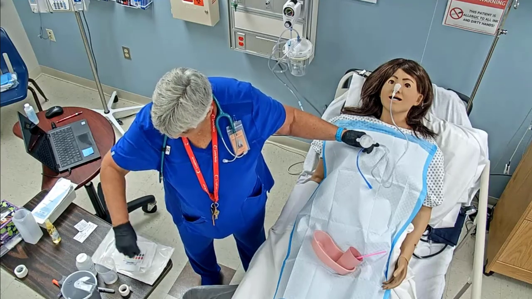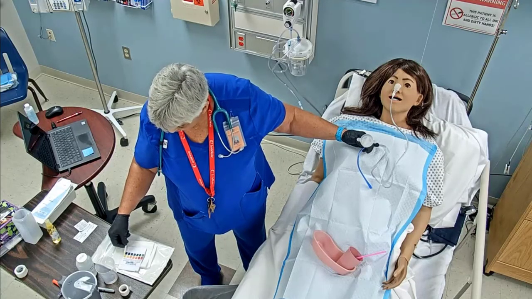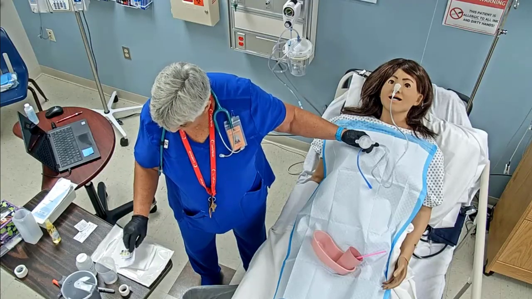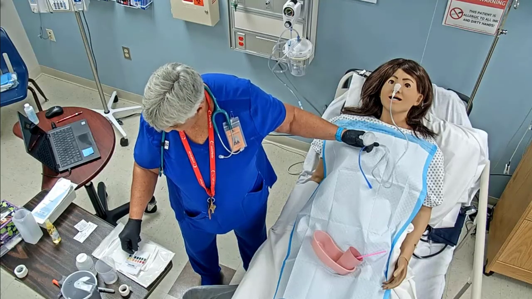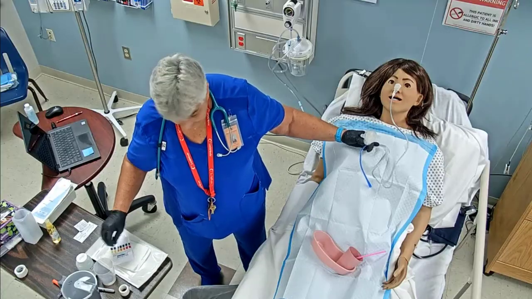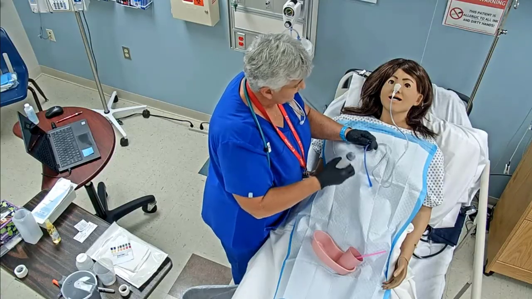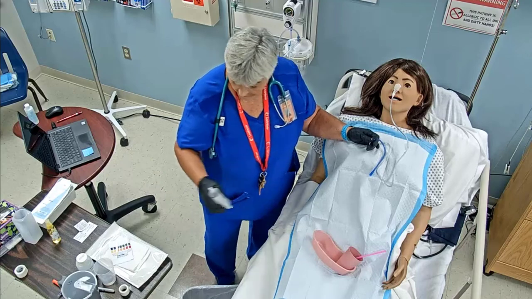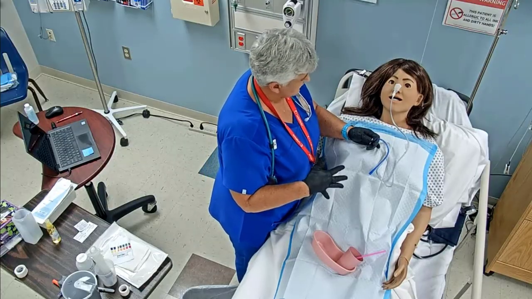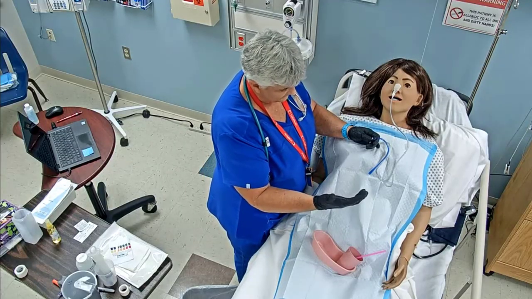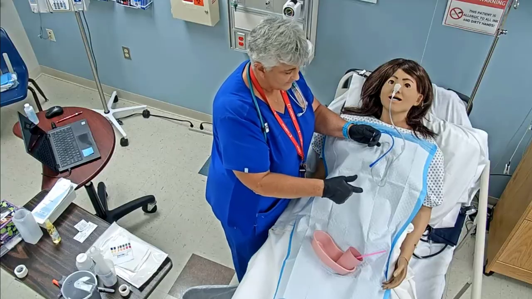We need to make sure that it is 5.5 or below, and I'm going to note what it is. This one is 4, so that is good. Now that we've done that, I'm going to take this off, put the call light on and ask someone to call down to get an x-ray, because we've got to confirm the placement. So we checked the pH, and we're also doing an x-ray. Before we can use this, we have to confirm it with our x-ray.